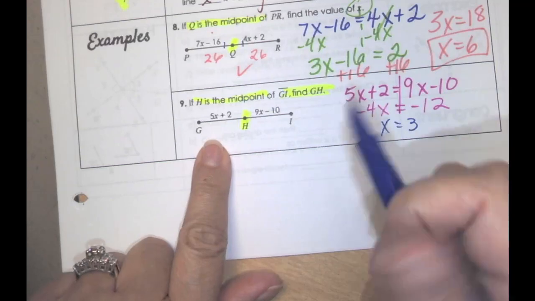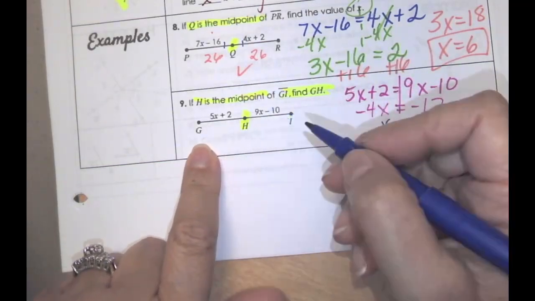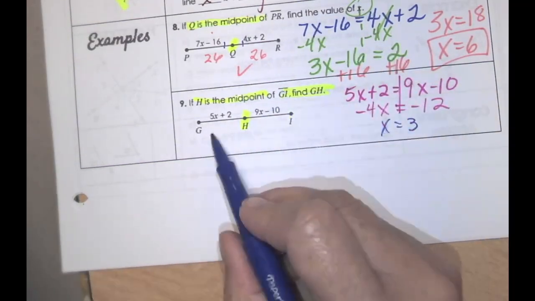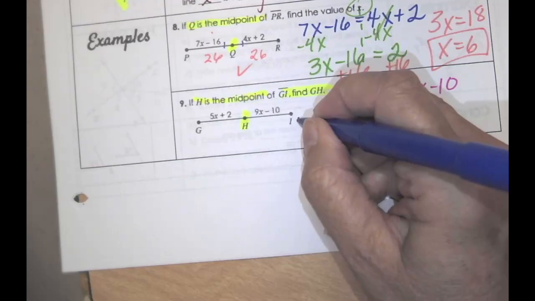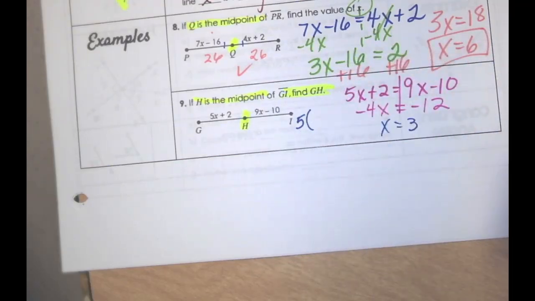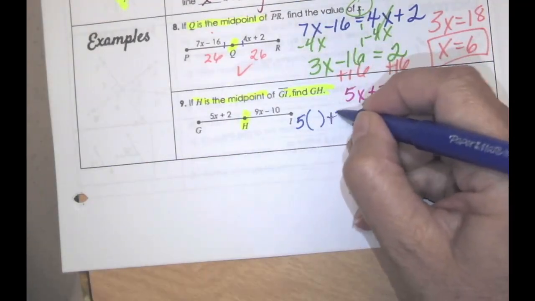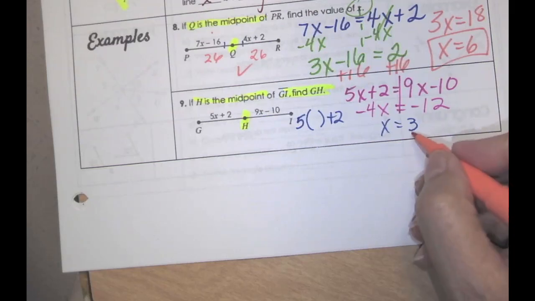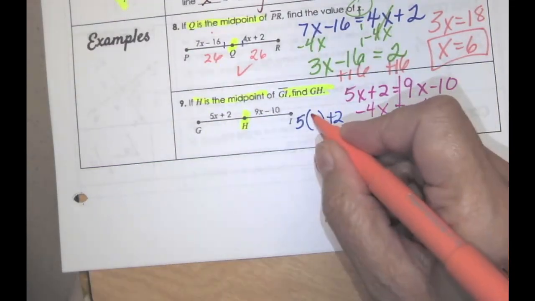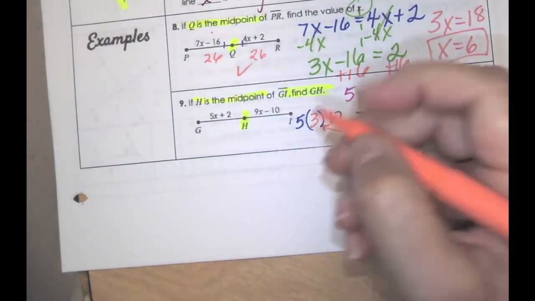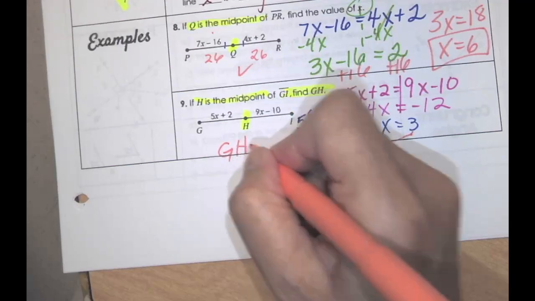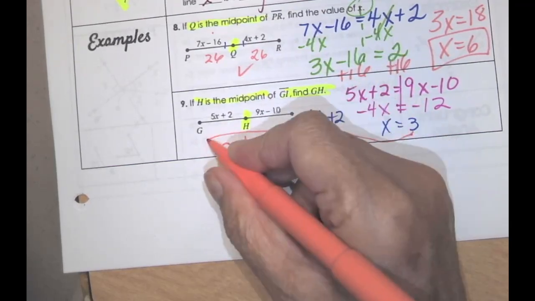Does it matter? If they're congruent, I could plug it into either one of them. But if I take GH, I've got 5x plus 2. And instead of x, I'm going to put this 3. That's 15 plus 2. That means the length of GH is 17.